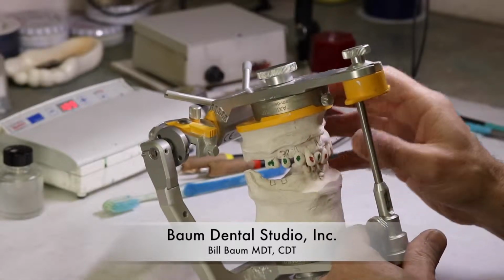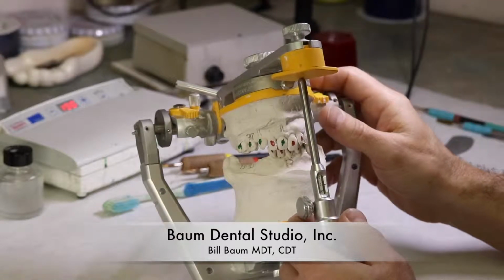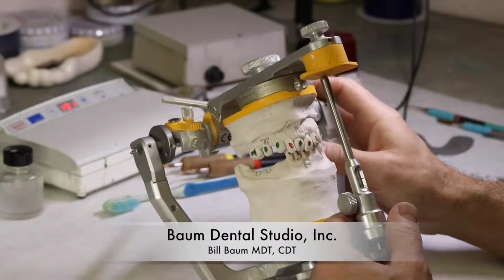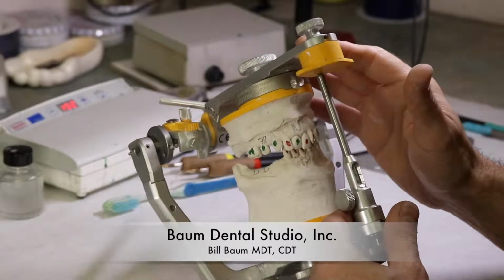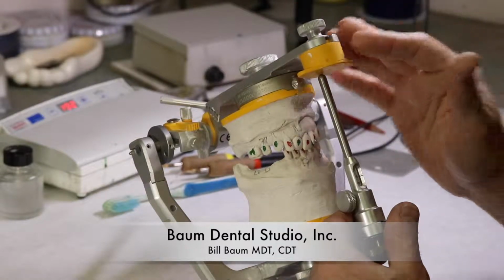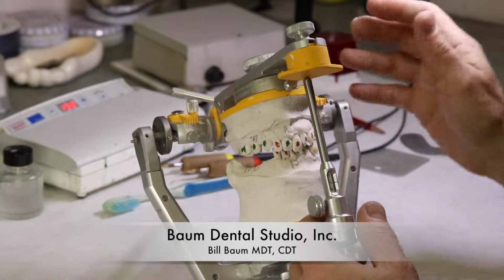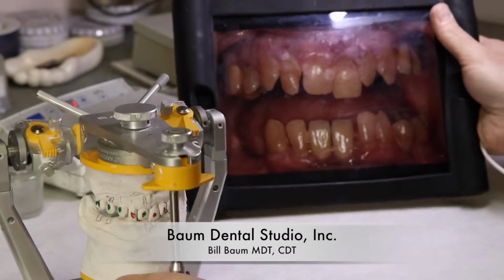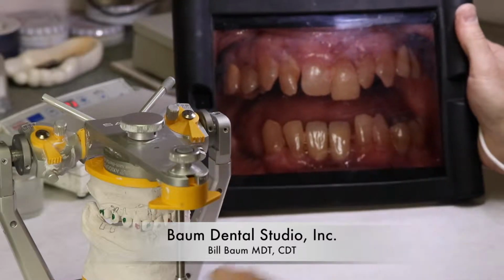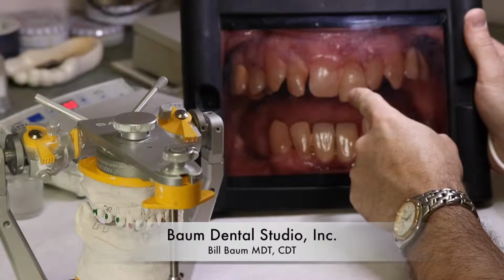So with this, I cross-mounted these casts with the cast I'm going to be working on for the diagnostic wax-up. And where I start from is, well, what's right about these teeth? I was provided a number of photos. I can show a few of them here, maybe two of them. And what we did determine is that the patient's midline is where we want it to be.